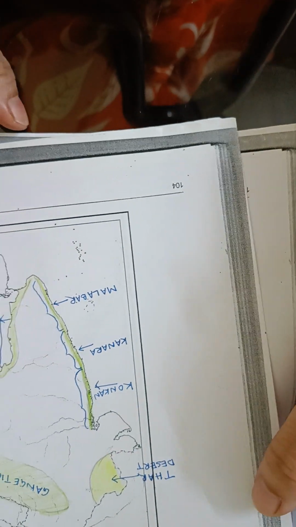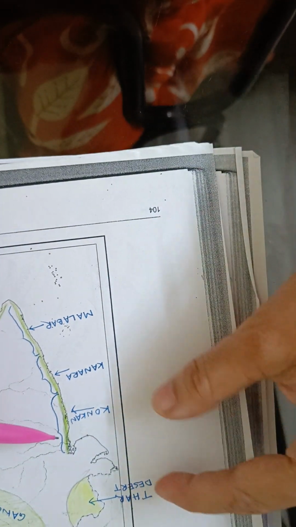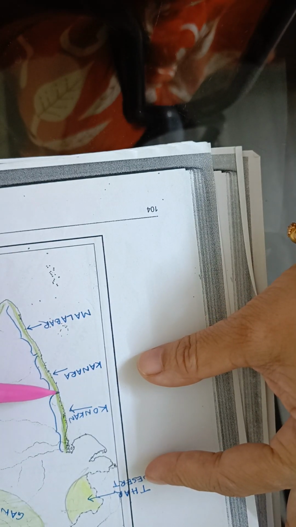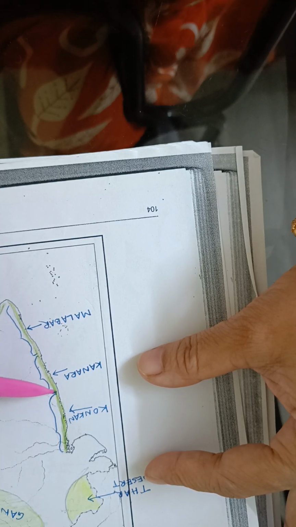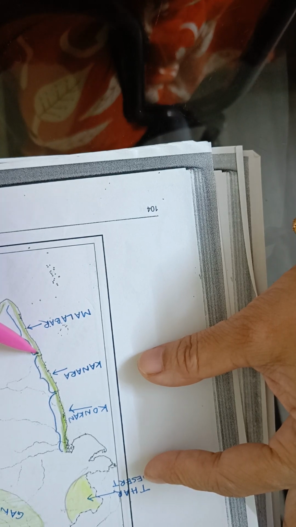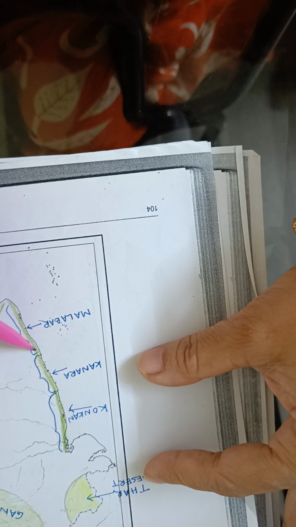Now, the Western coastal plain can be divided into three. The northern part, where you have the state of Maharashtra, this coastal plain is known as Konkan coast, and this small part of the western coastal plain in the Karnataka region is known as Kanara coast, and where you have the state Kerala, in this lower portion, you have Malabar coast.